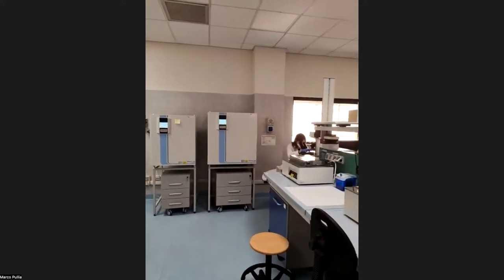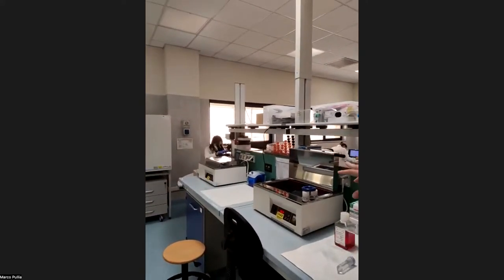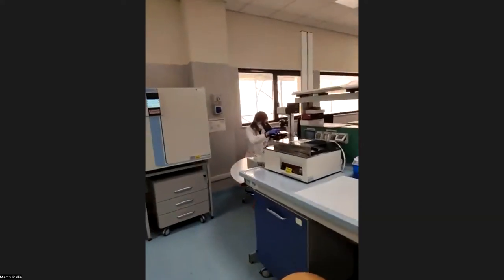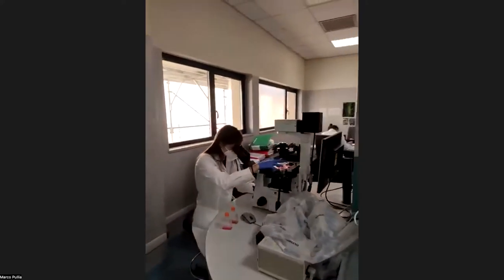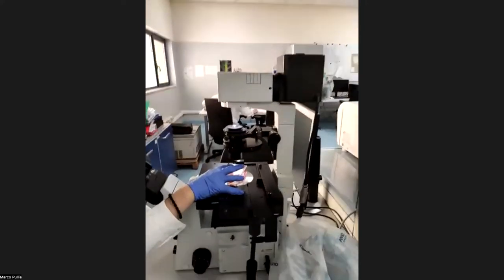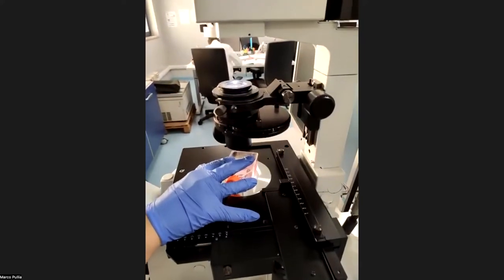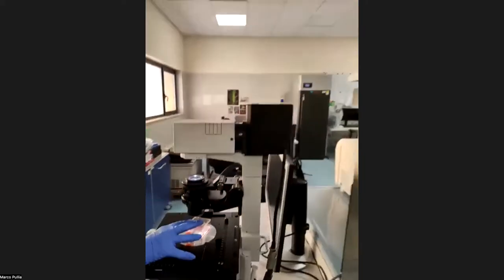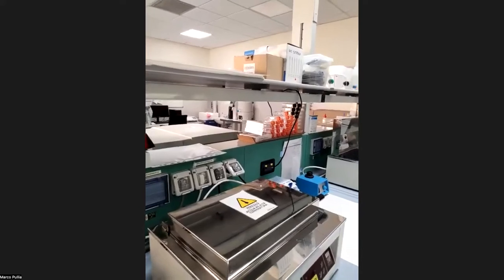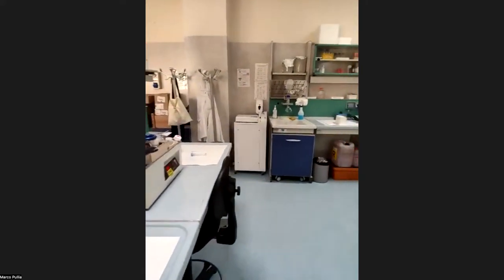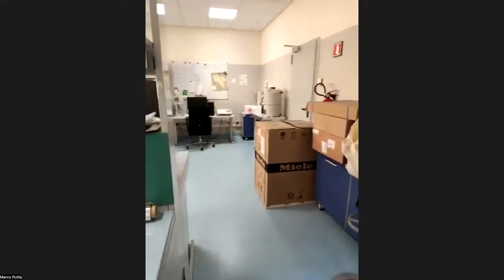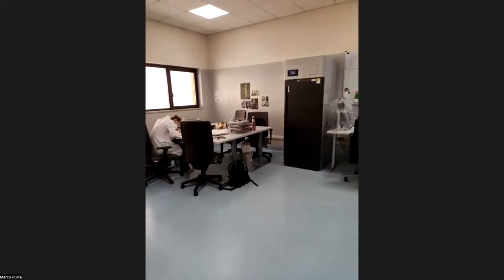Then, of course, we have a couple of microscopes. One is an inverted one, to be able to see the flask. So there is enough space to move and see the flask. And then we have another one that is switched off at the moment, a fluorescent one. And then we also have small instrumentation.